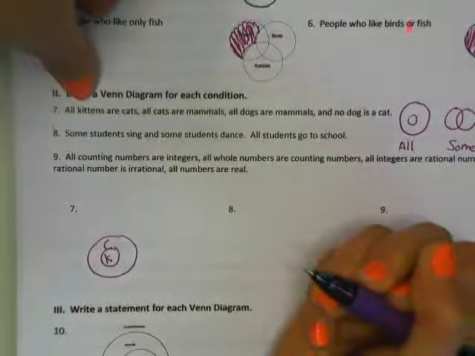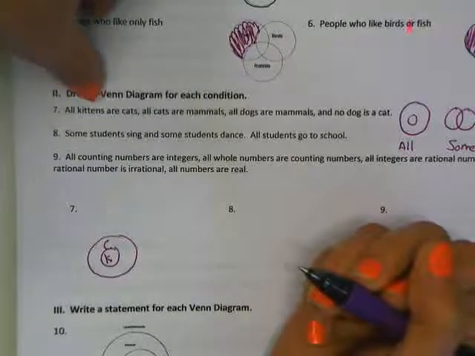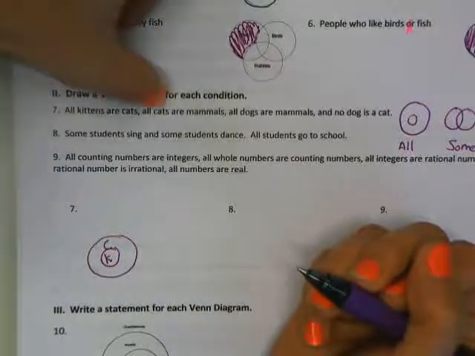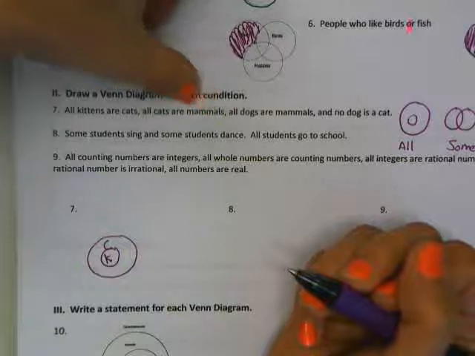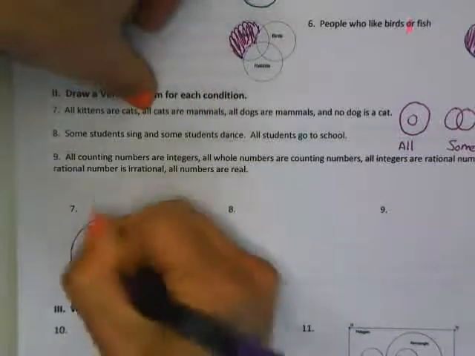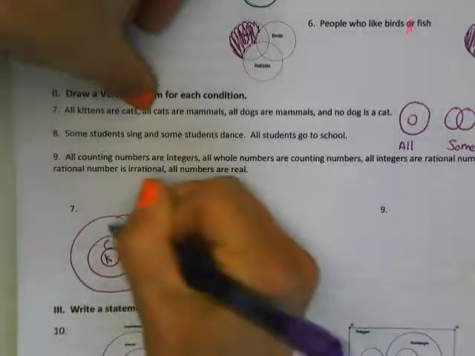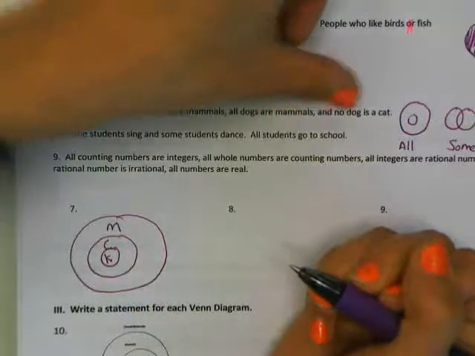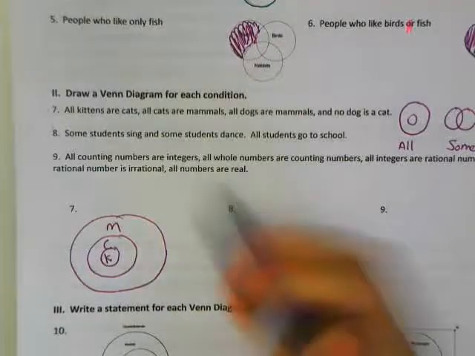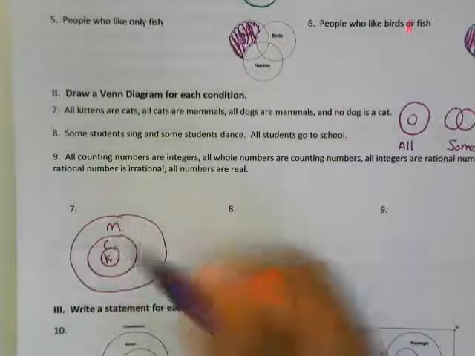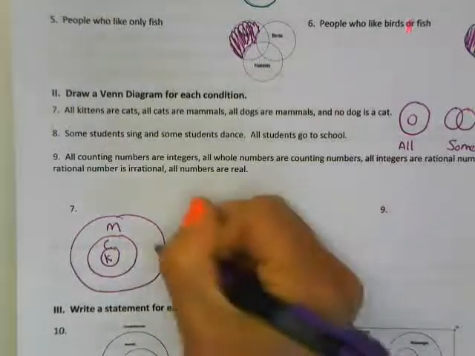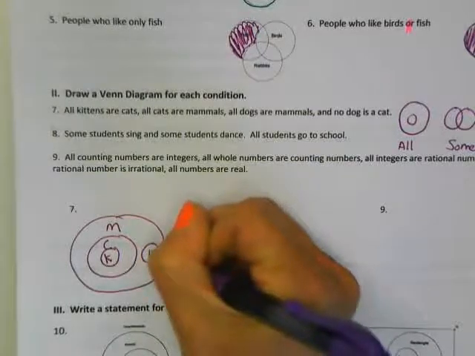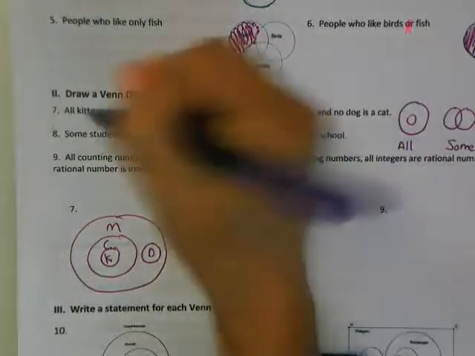Then it says, all cats are mammals. So again, the word all, I'm going to surround it with mammal. All dogs are mammals, but no dog is a cat. So I need to put dog in the mammal circle, but not touching the cat circle. So I can squeeze dog over here. Some people like to line them out as they draw their stuff so they know they've accomplished everything.